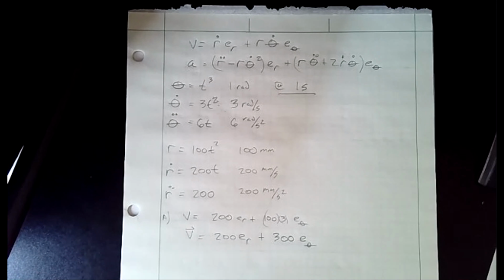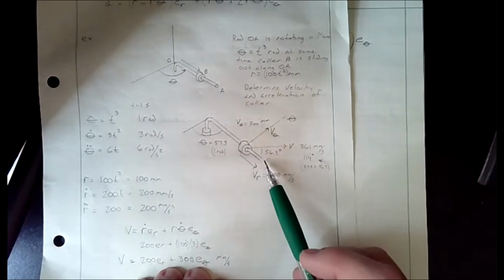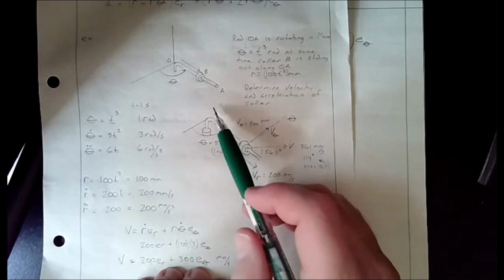Okay. Now, what does that look like if we look at our diagram for that? This is what we get. So this is our original drawing, and then here's the drawing with the actual collar. We know that theta was just 1 radian, so we know that that angle there is 57.3 degrees at 1 second.